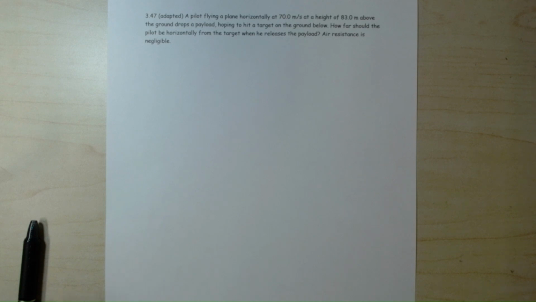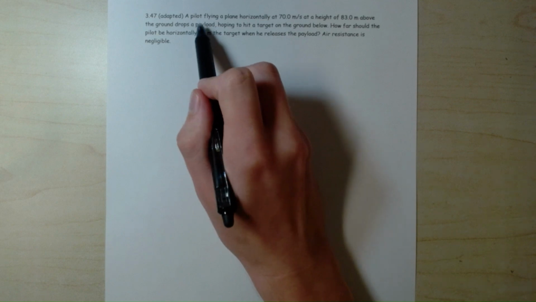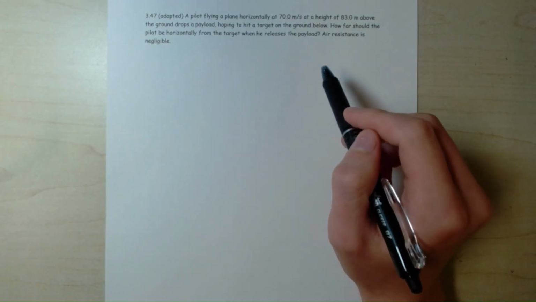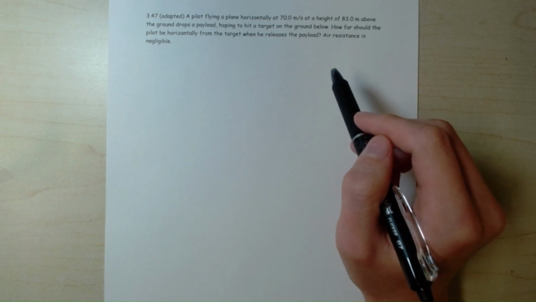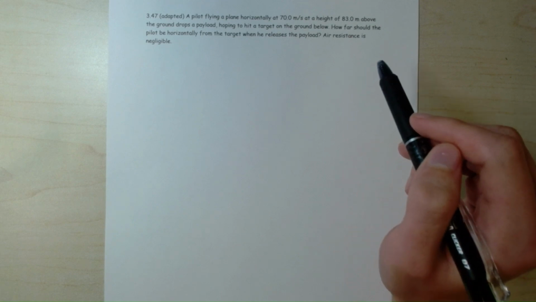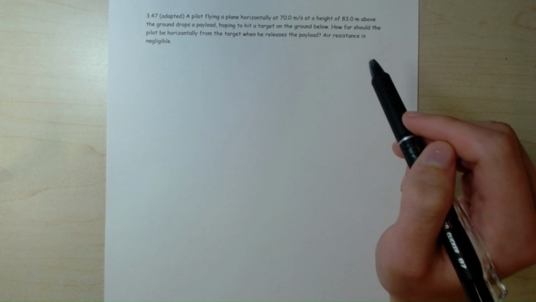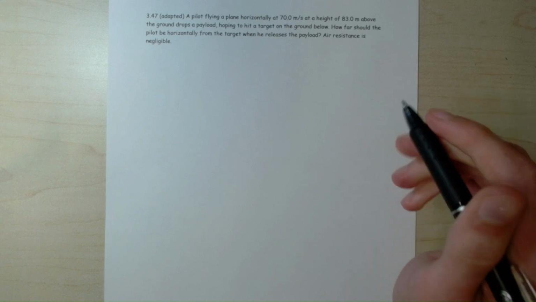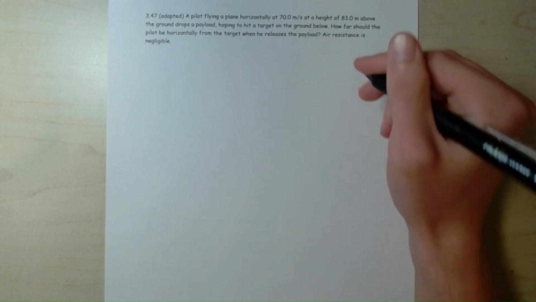So this problem is adapted from Chapter 3, Problem 47 from University Physics, and it says, a pilot flying a plane horizontally at 70 meters per second and at a height of 83.0 meters above the ground drops a payload, hoping to hit a target on the ground below. How far should the pilot be horizontally from the target when he releases the payload? Air resistance is negligible. Okay, so since this is a projectile motion problem, let's draw a picture here.